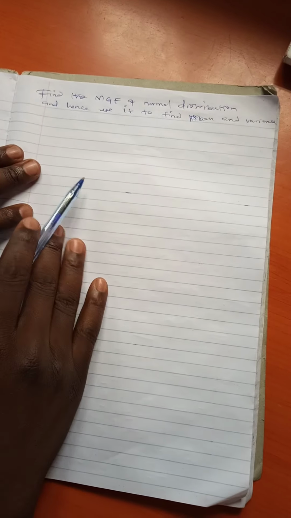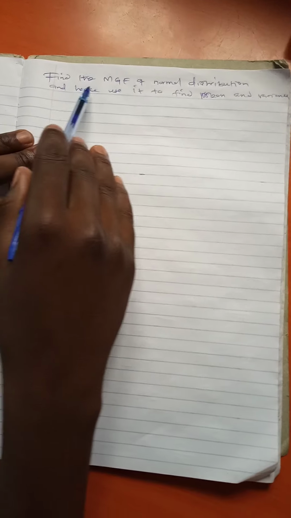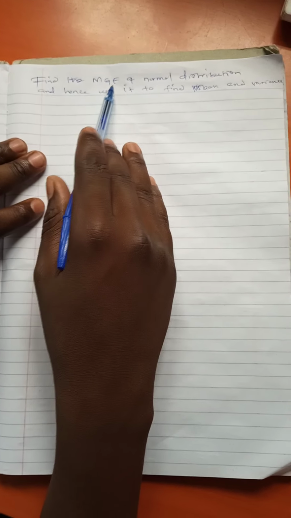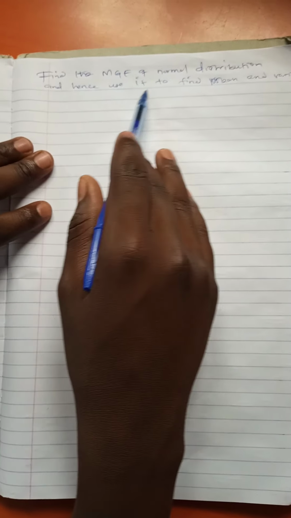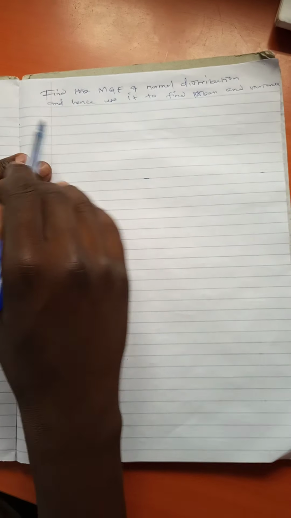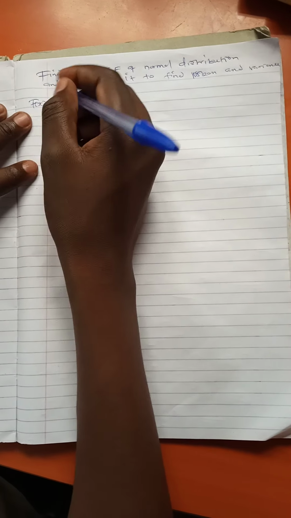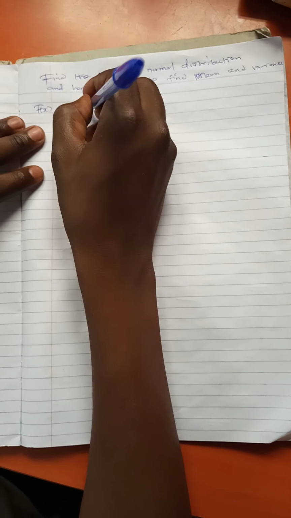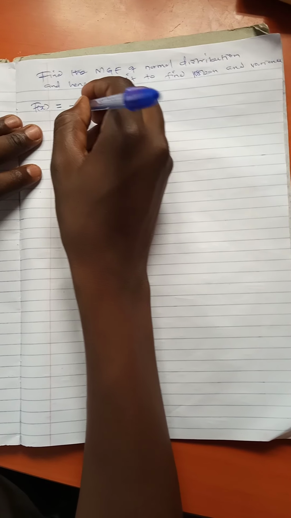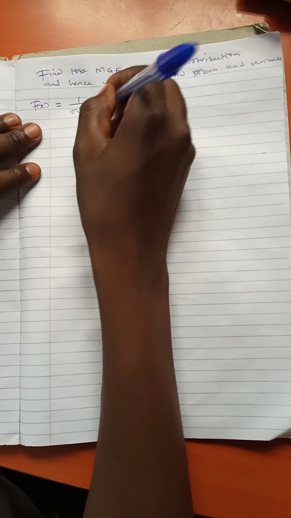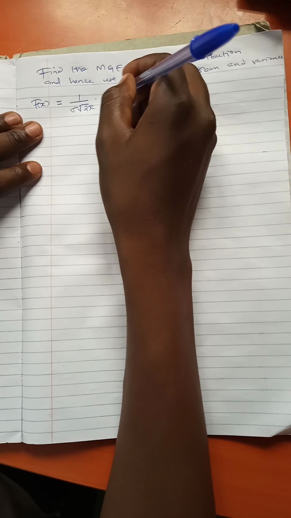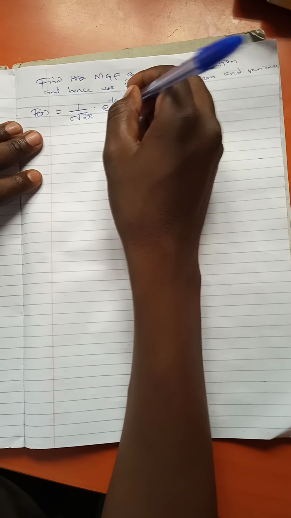Today we are going to do probability and statistics, and our question is: find the MGF, or the moment generating function, of a normal distribution and hence use it to find the mean and variance. So our first step: we know that the PDF of a normal distribution is given by 1 over sigma root 2 pi multiplied by e to the negative a half times (x minus mu over sigma) squared.